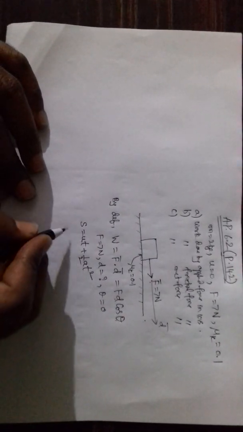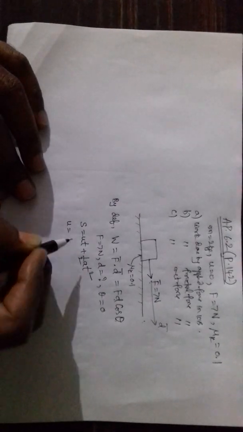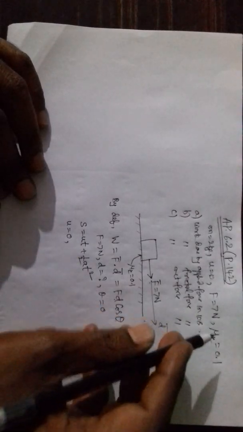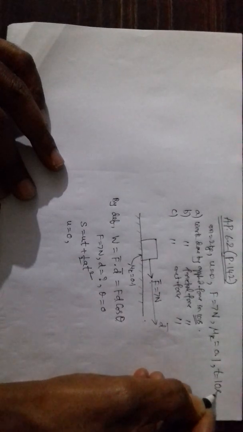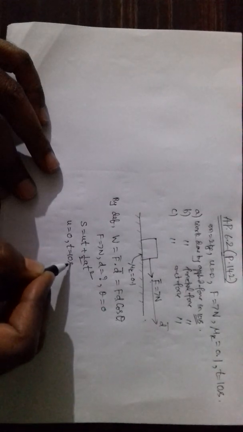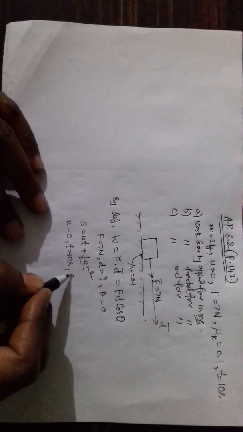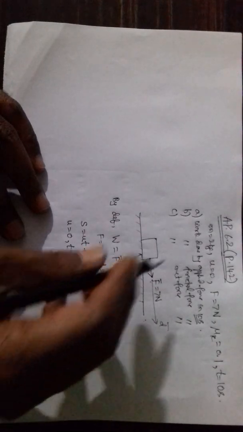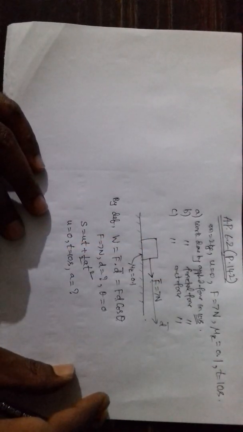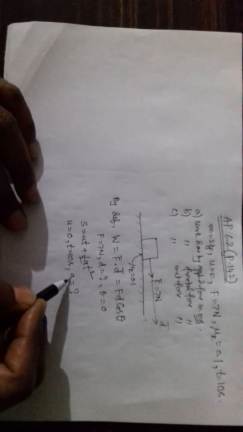So in this, the initial velocity u is 0, given, it was at rest. T is 10 seconds, work done in 10 seconds. A is not given. We have to find A. Okay, how to find A?